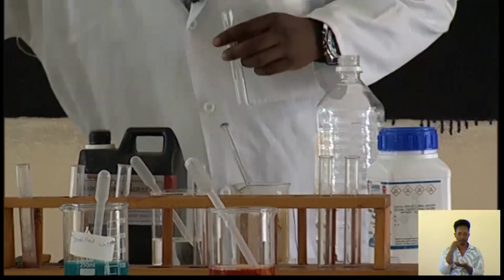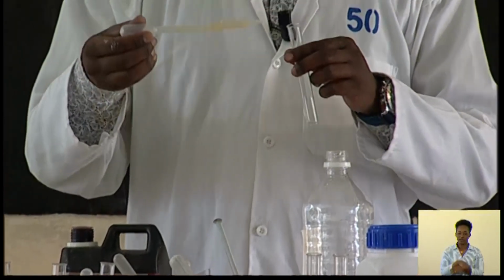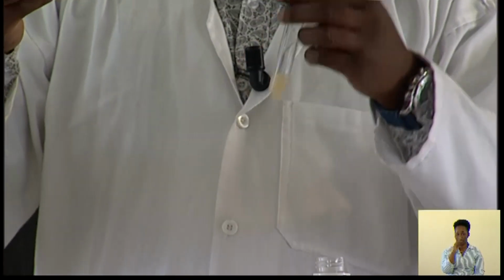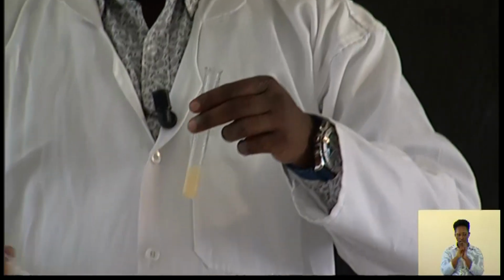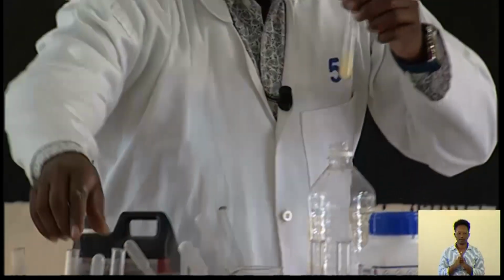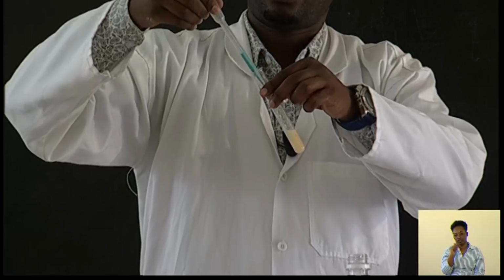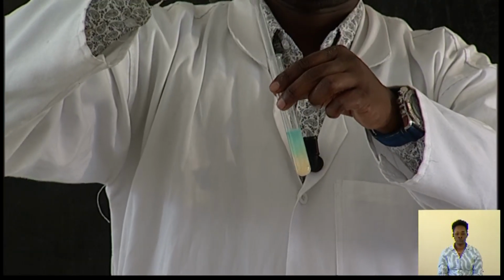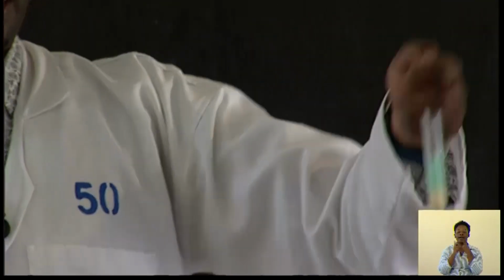After doing it, I test whether the biscuit contains reducing sugars. I measure 2 milliliters and put it in the sample. You can see this is a sample of it. Then I have to add Benedict's solution. After adding Benedict's solution, you see the color of the Benedict's solution. You can see it is blue in color.